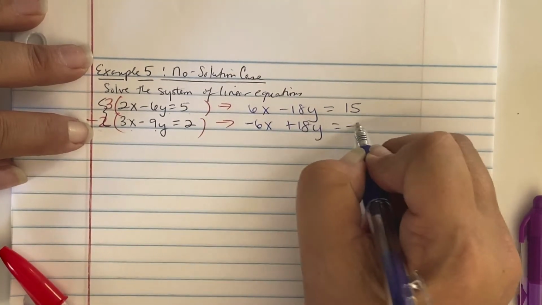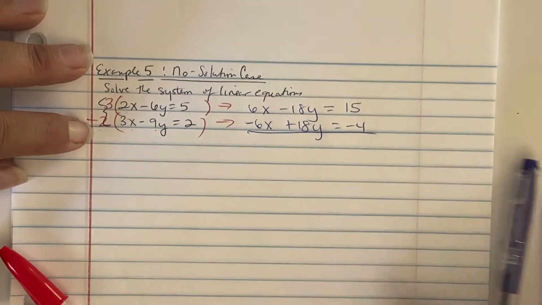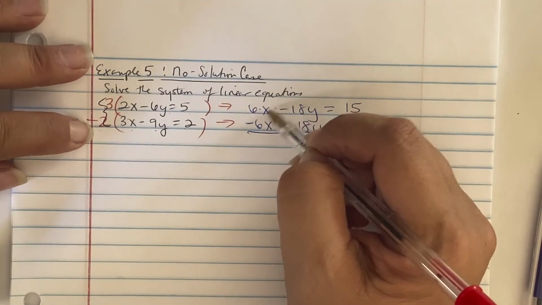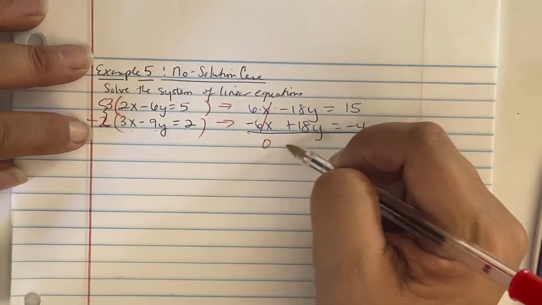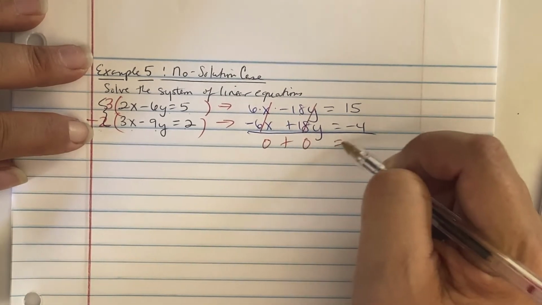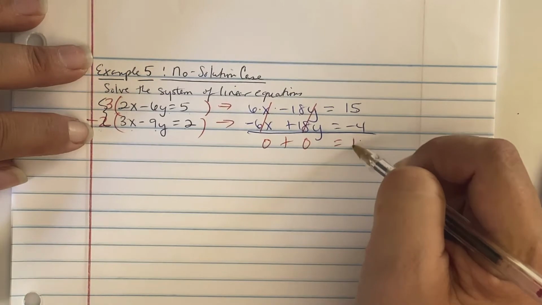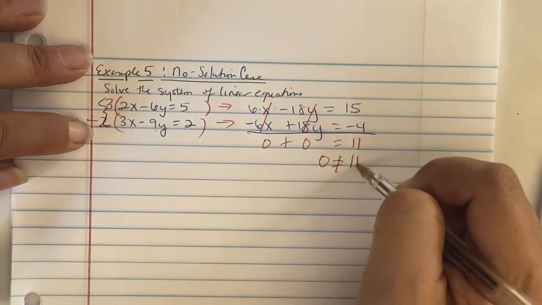Remember, you're adding straight down. So 6x and negative 6x cancels, giving you 0. Negative 18y and positive 18y cancels, giving you 0. 15 minus 4 is 11. 0 cannot equal 11. So this is why it's a no solution.